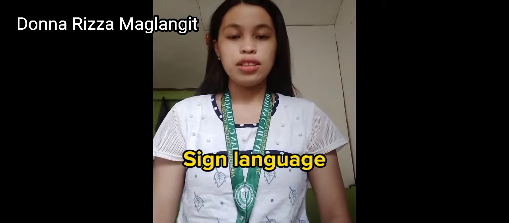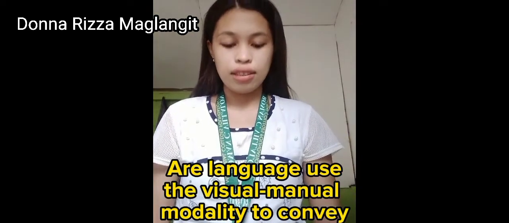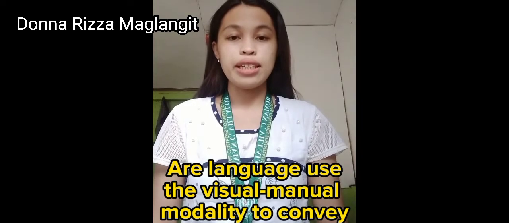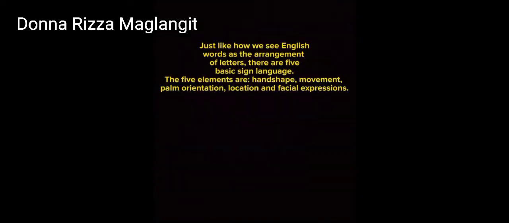Sign language is a language that uses the visual-manual modality to convey meaning. Just like how we see an English word as an arrangement of letters, there are five basic sign language elements that make up each sign. The five elements are hand shape, movement, palm orientation, location, and facial expression.